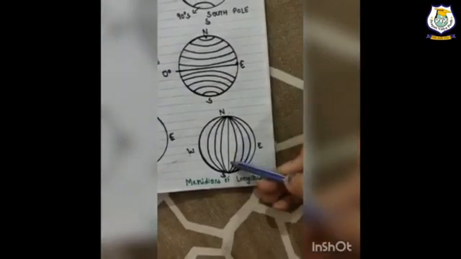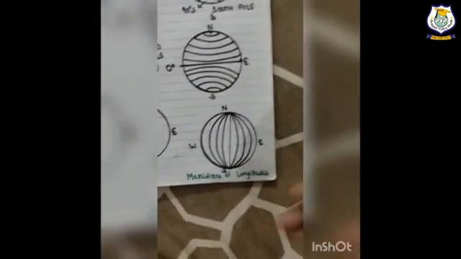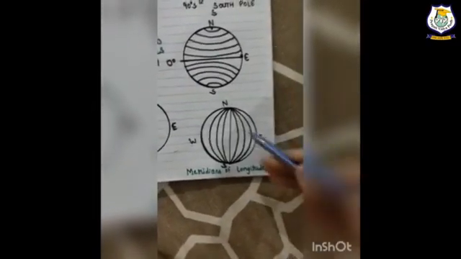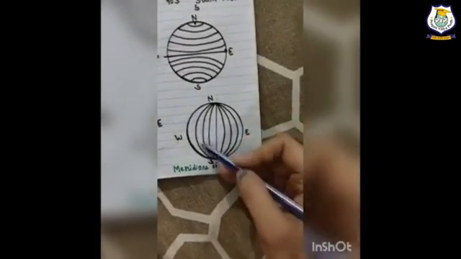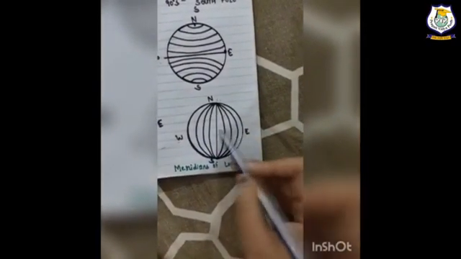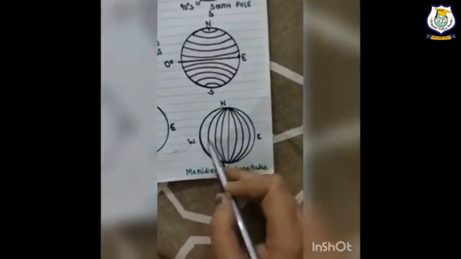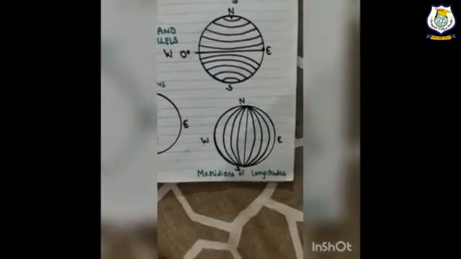The prime meridian is of 0 degree and it divides the earth into two equal halves, and these are the meridians of the longitudes. This side is called the eastern longitudes and this side is called the western longitudes.